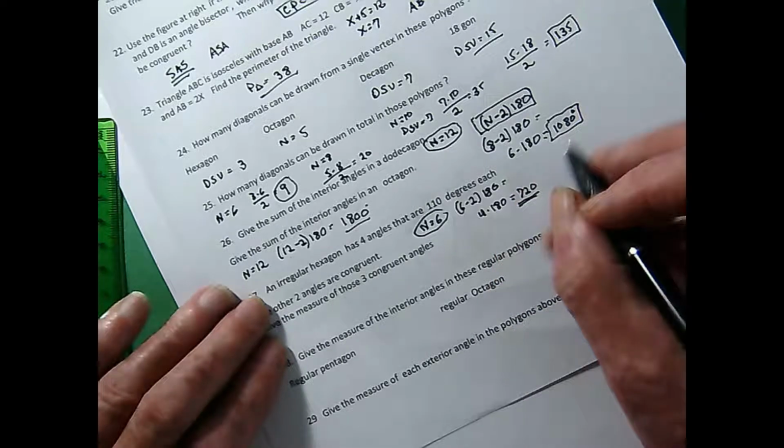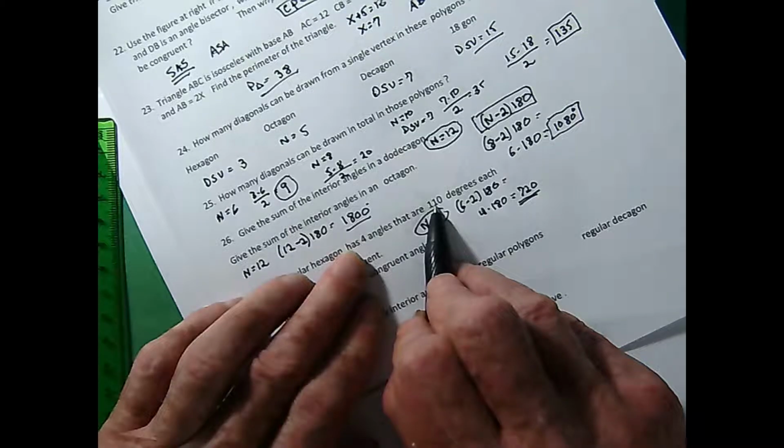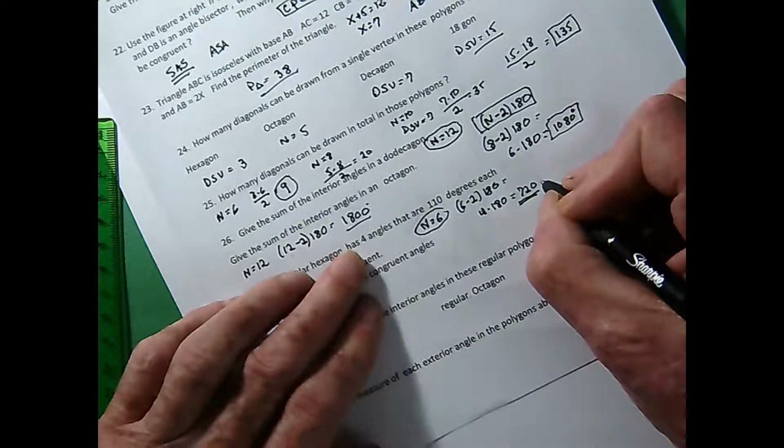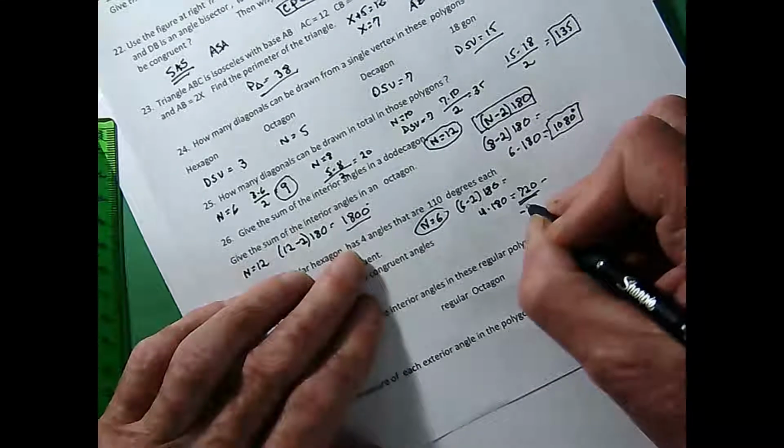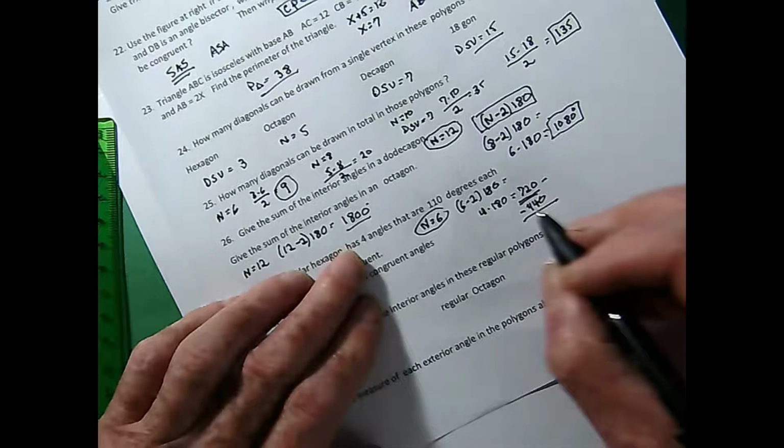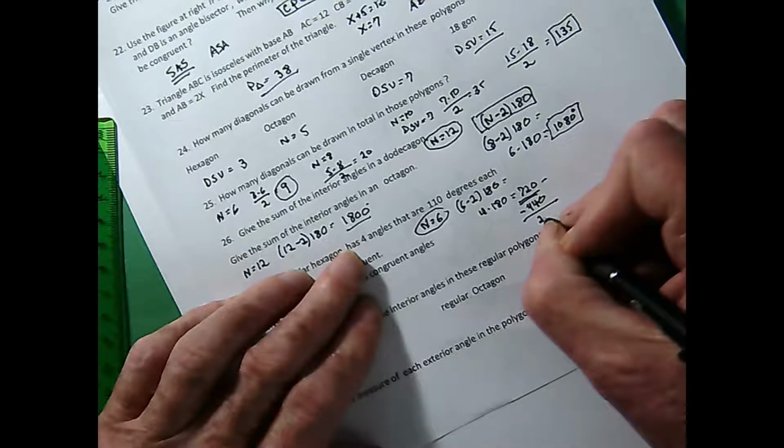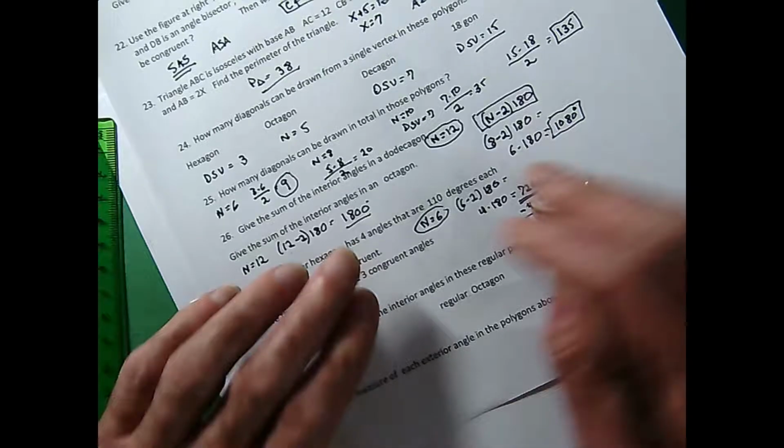But I have 4 angles that are 110 each. So 4 of those at 110 each would be 440. Let me take out that 440: 720 minus 440. And that would leave me with 280 degrees, I think. Yeah, that would add up correctly. So I got 280 degrees for all the other angles.